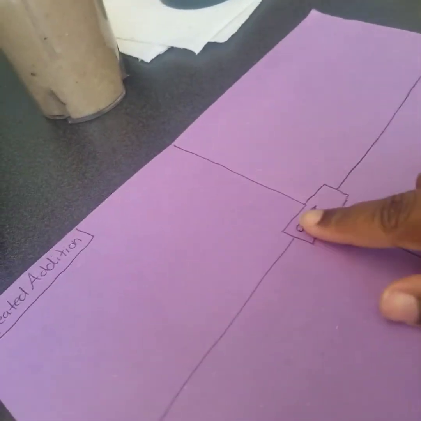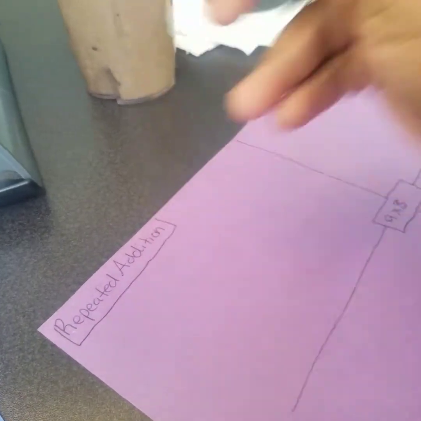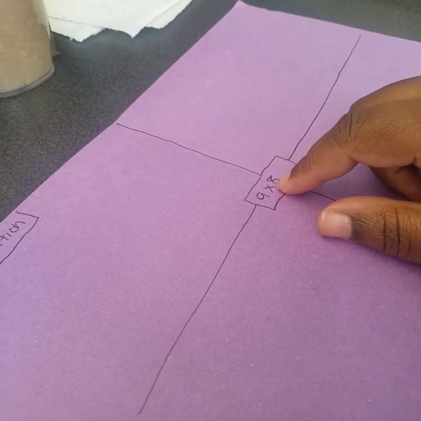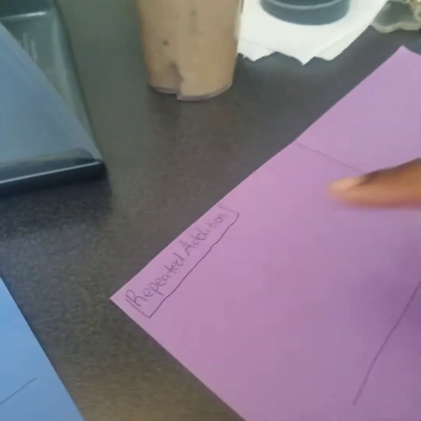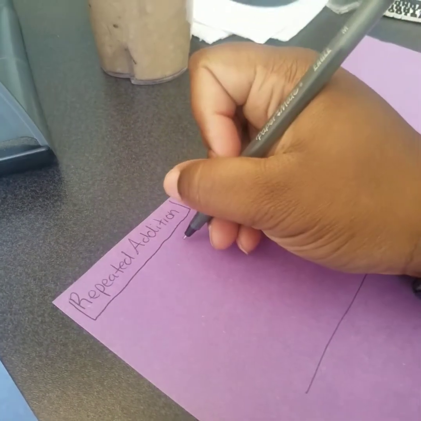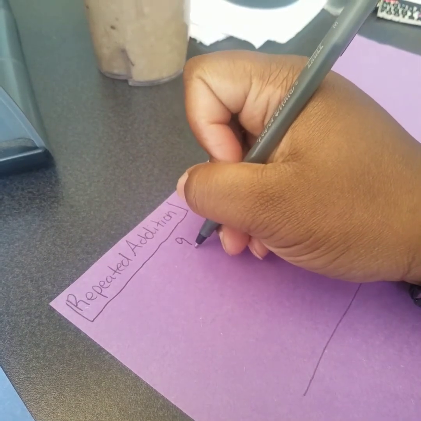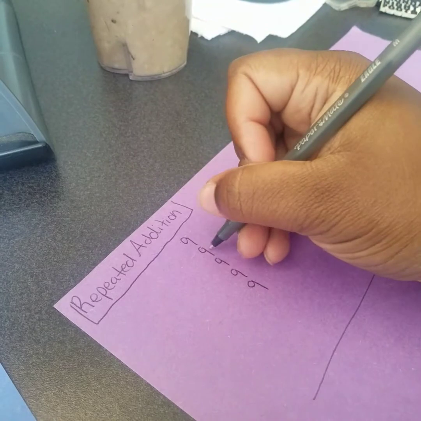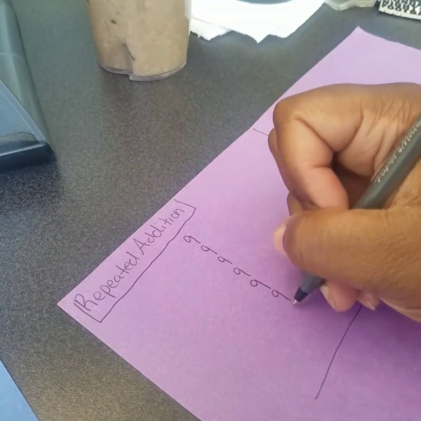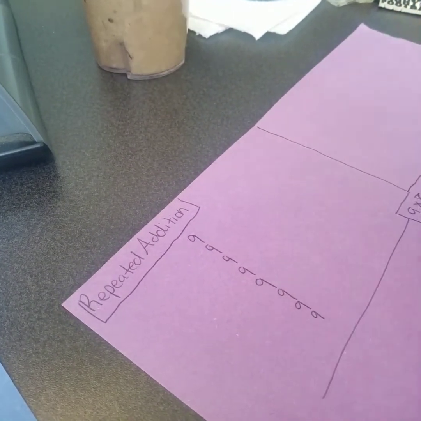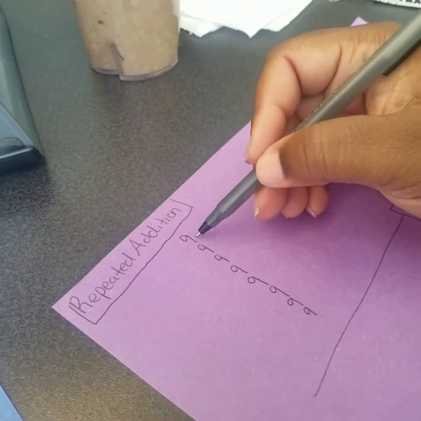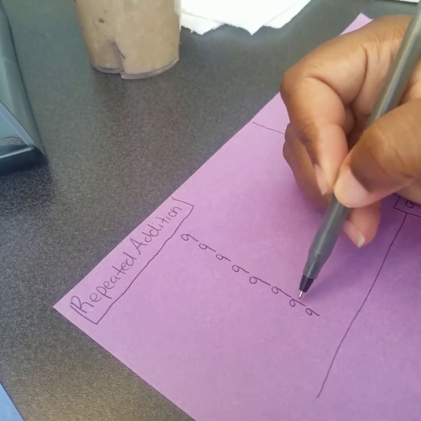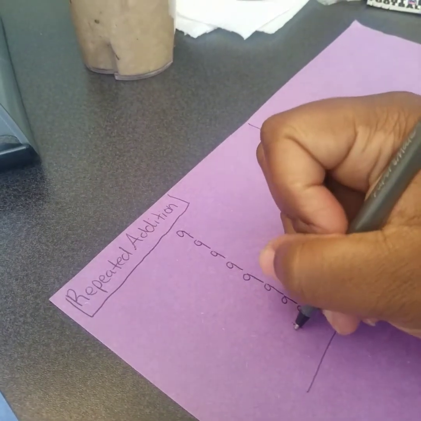And once again, we're multiplying 9 times 8. So we're going to multiply 9 8 times, or repeating 9 8 times. This is where the repeated addition comes in. So we have 9 8 times. You want to double check to make sure that it's 8. 1 2 3 4 5 6 7 8. And we're adding.